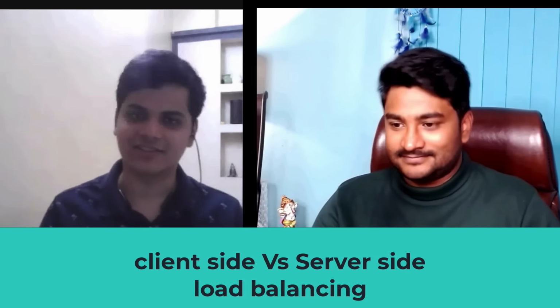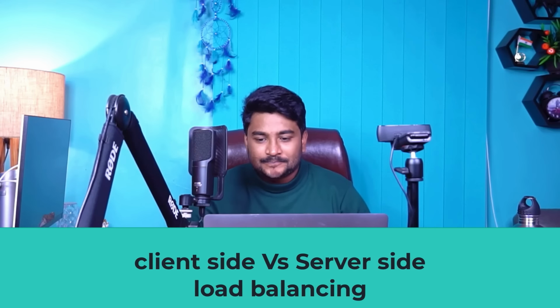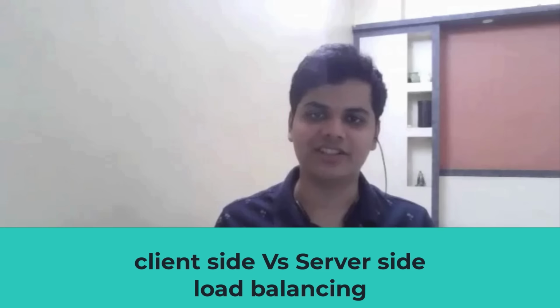Right. Is the question clear, Krishna? Yes, the question is clear. So load balancing as a concept, like you mentioned, applies in scenarios where we have multiple instances of the same thing, and then we have to load balance it. And even in cases where traffic is high, we have to load balance the requests. So that is when a load balancer is used.